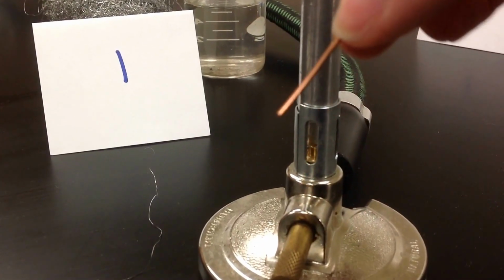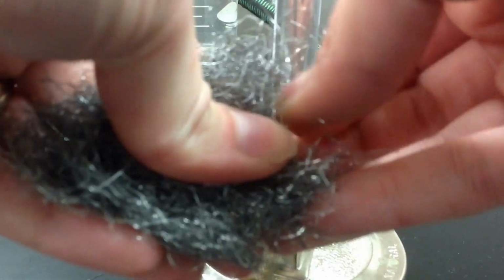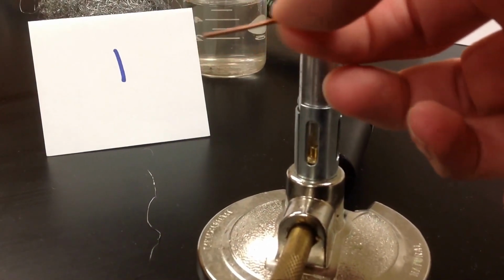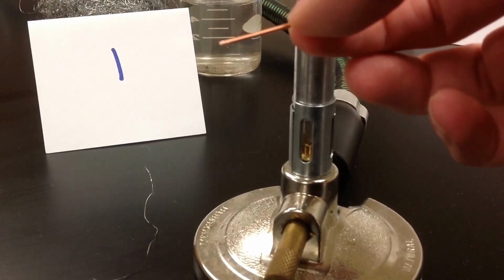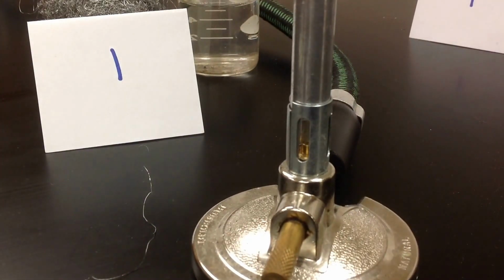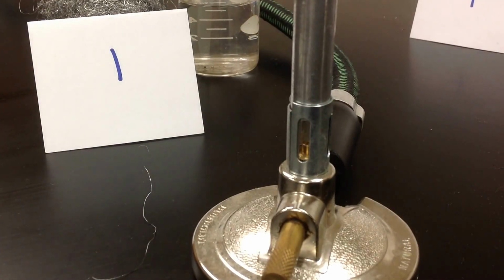So first things first, where's the camera? There's the camera. I'm going to take a piece of copper and a little bit of steel wool, and I'm just going to scrub it with the steel wool. So here's what it looks like before, so you can write what that looks like. And then I'm going to take a Bunsen burner. I know you guys can't really see it right now, I'll move it so you can. And I'm going to go ahead and light the Bunsen burner.